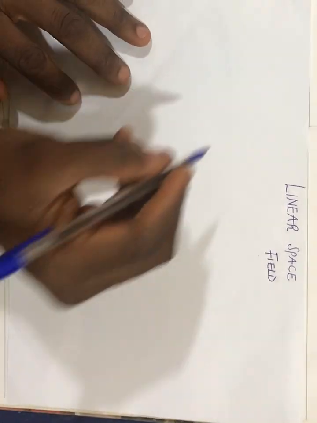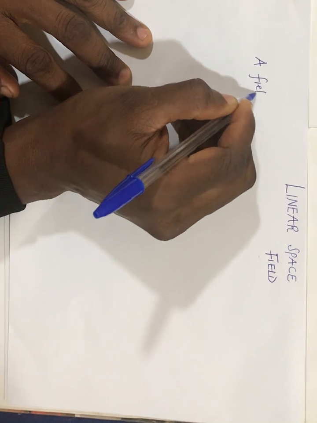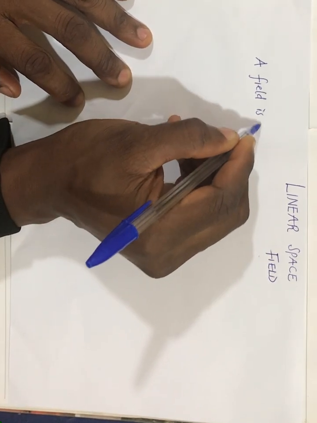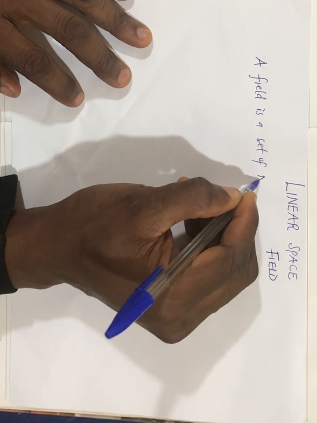Let me put it in writing. A field is a set of numbers.